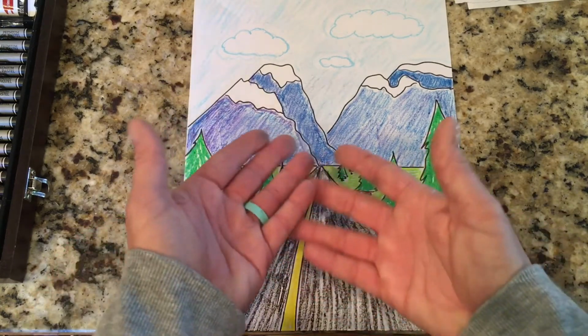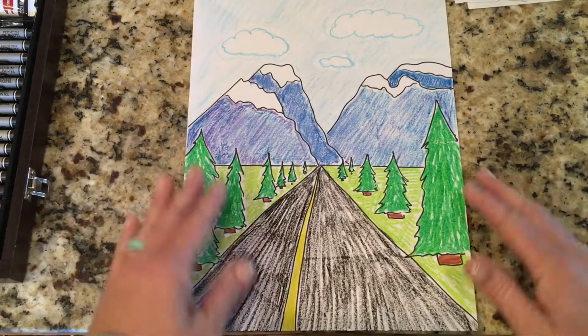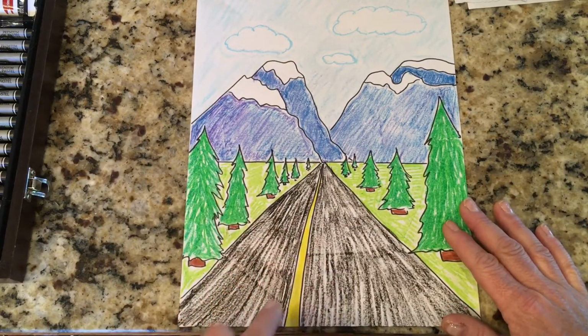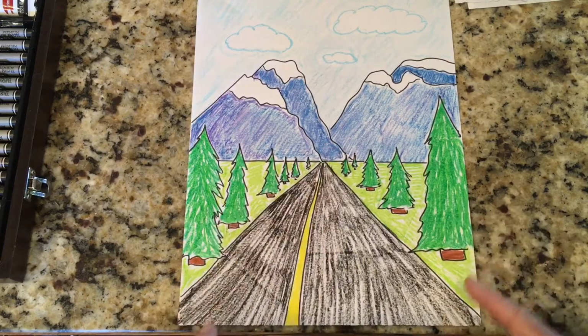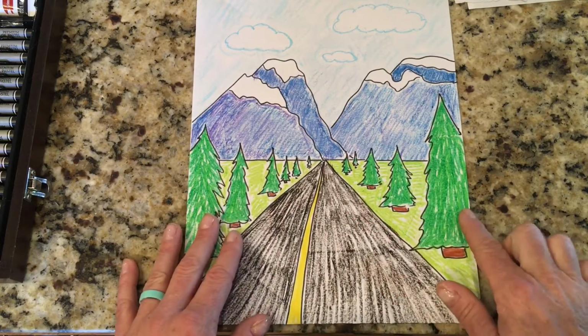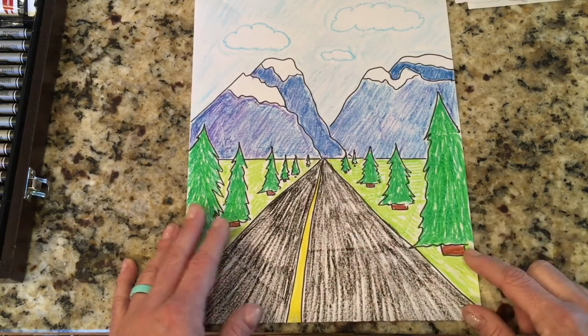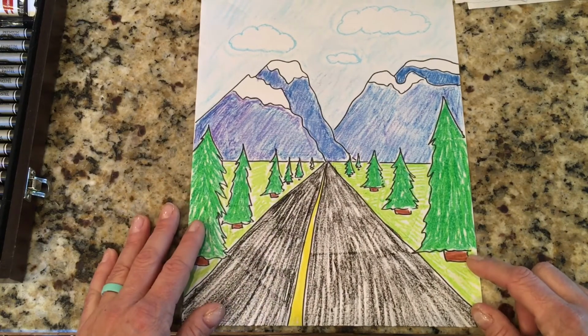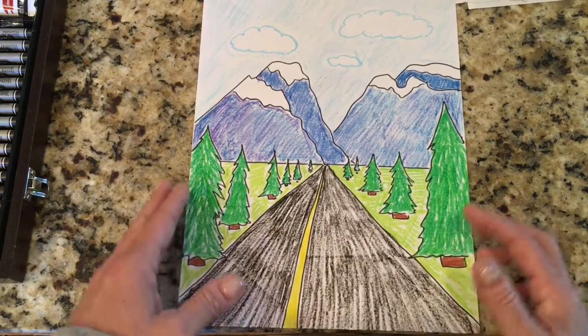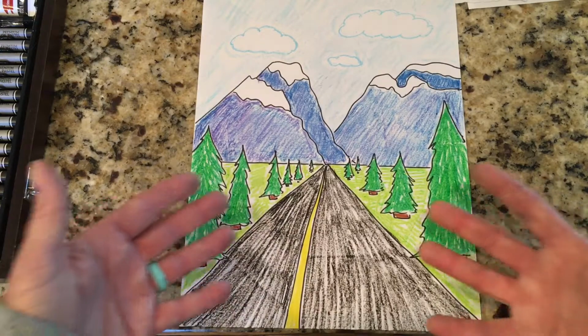So I am getting ready to go to the mountains. So I thought, oh, what a fun way to kind of show you my road trip. I'm driving down the road, and on the way to the mountains, sometimes I see Christmas tree farms or forests or things like that. So I want to show you how to draw in perspective.